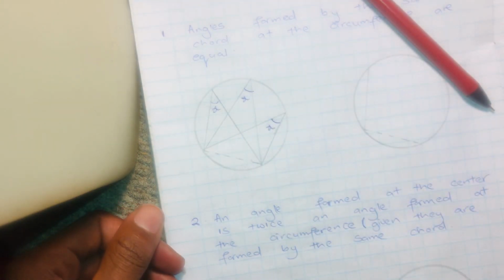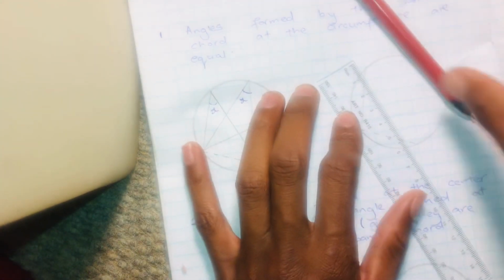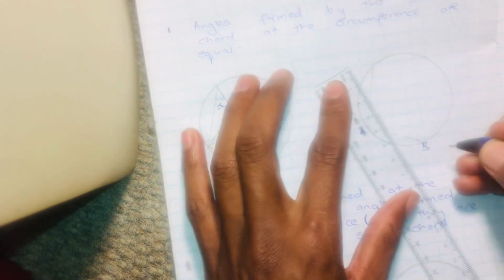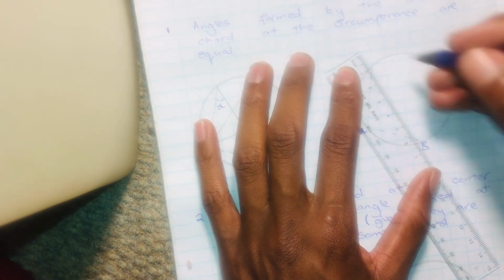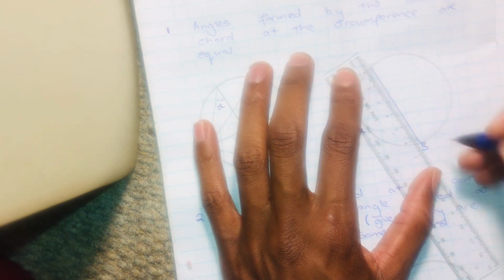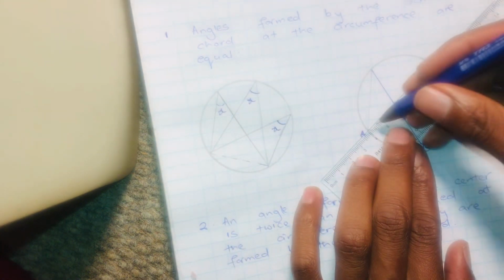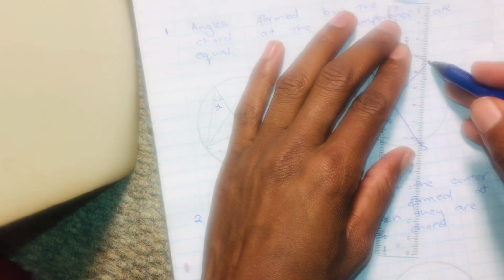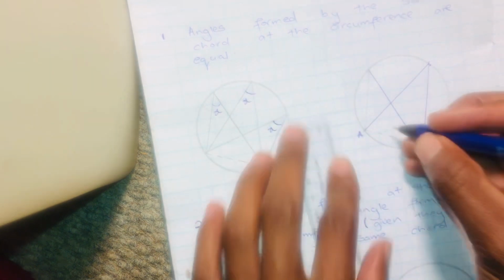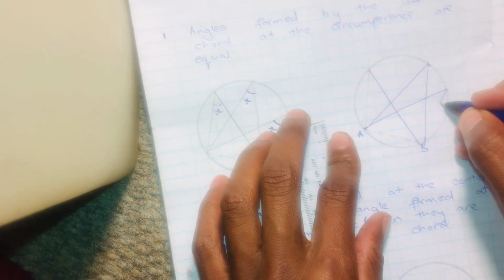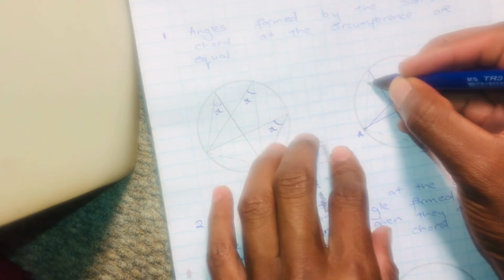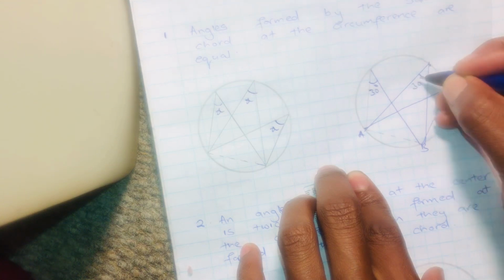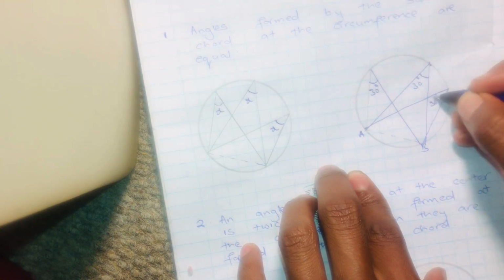Maybe just to give an example, if this chord, let me call this chord AB, forms an angle at the circumference, then it forms another angle here at the circumference, right? Then it goes again here and forms another angle like this. It certainly means that if this is 30 degrees, this will be 30 degrees, and this will be 30 degrees.